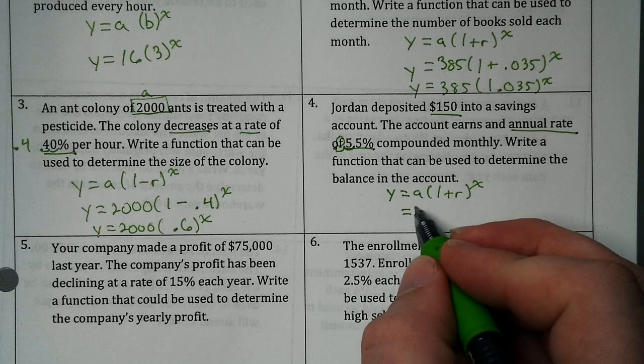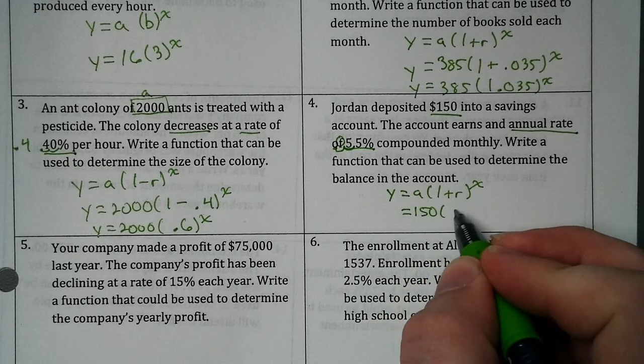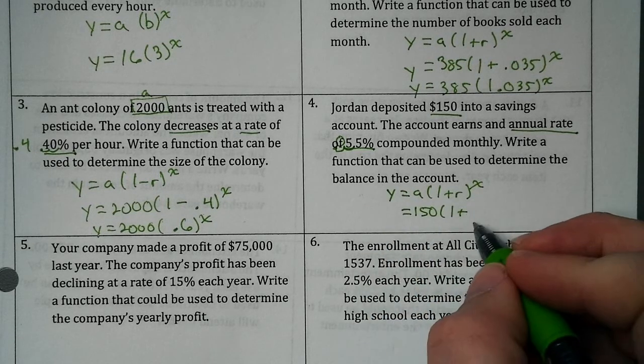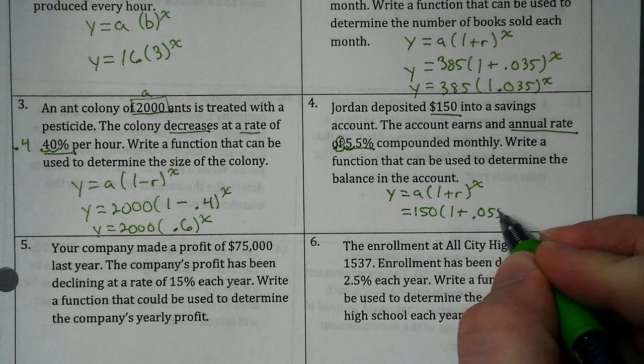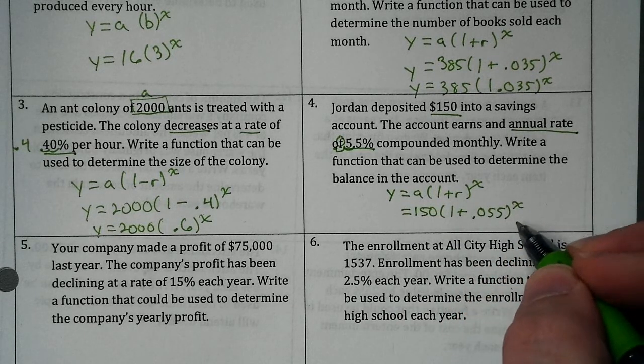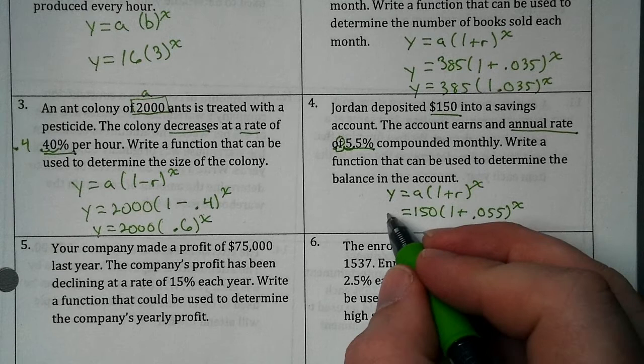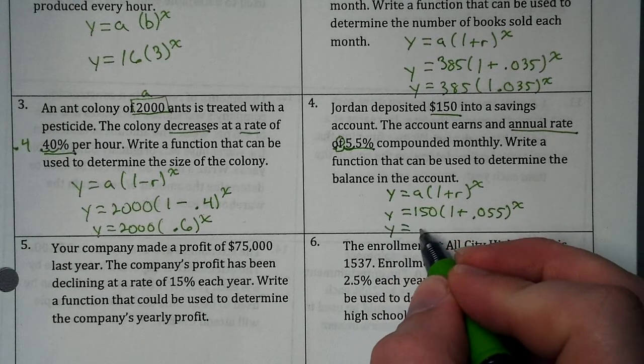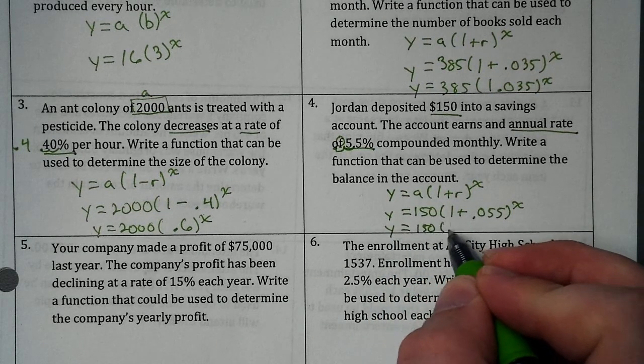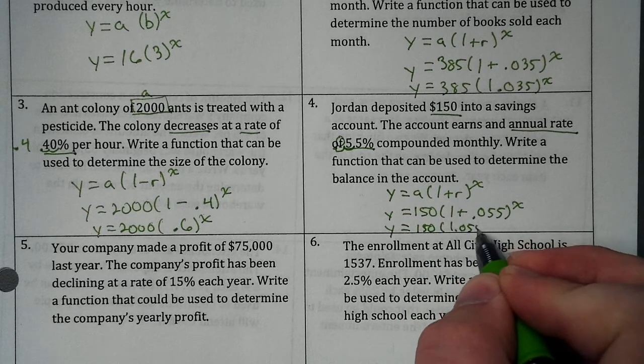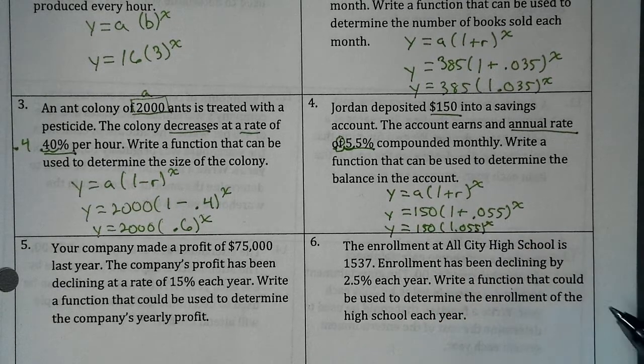A, our initial, they start out with 150 in the account. 1 plus our rate of 0.055, and raise that to the x. We can simplify this to y equals 150 times 1.055 to the x.